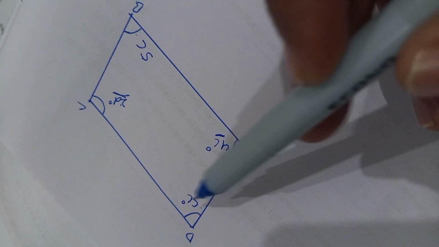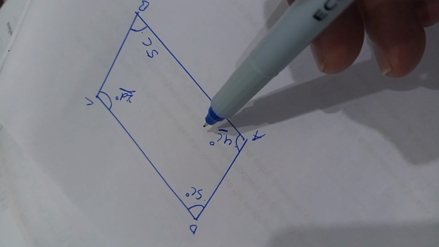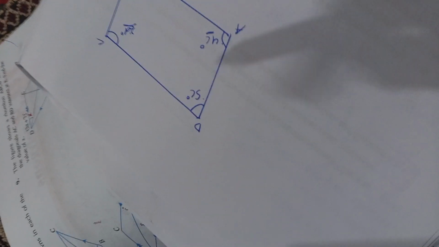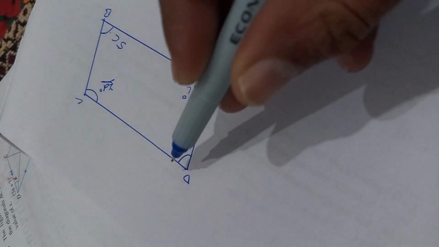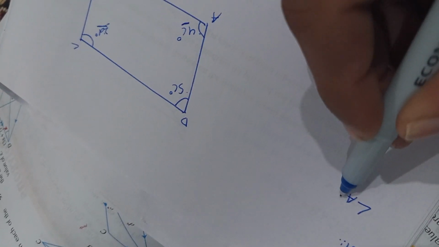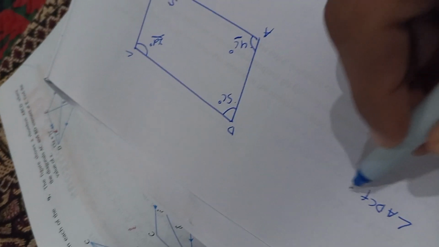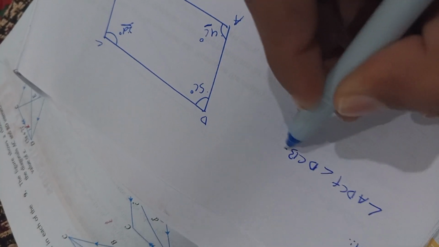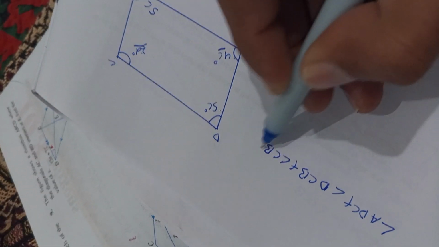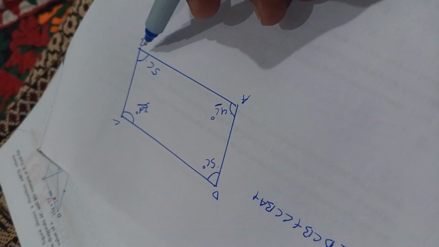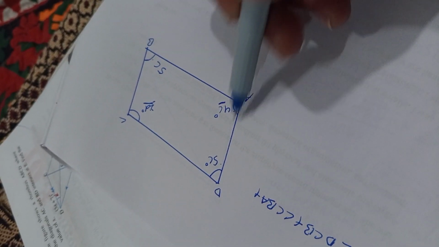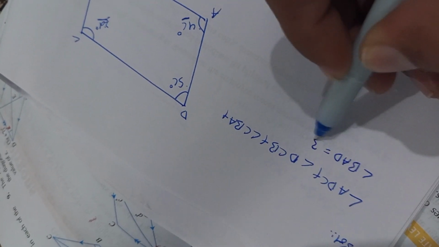So now, the sum of all angles inside a quadrilateral equals 360 degrees. So I'll write it as angle ADC plus angle DCB plus angle CBA plus angle BAD equals 360 degrees.